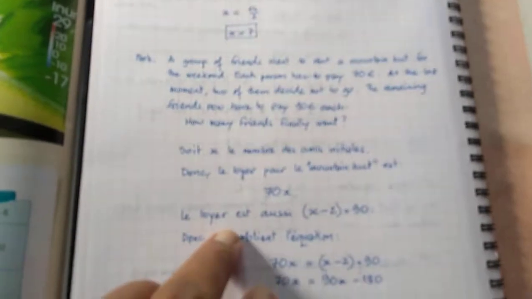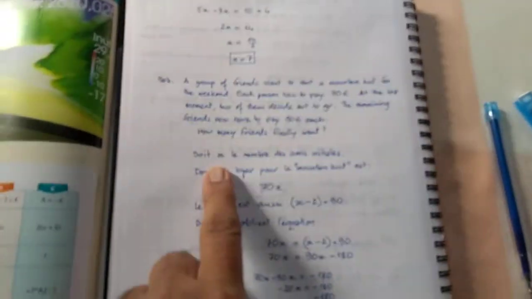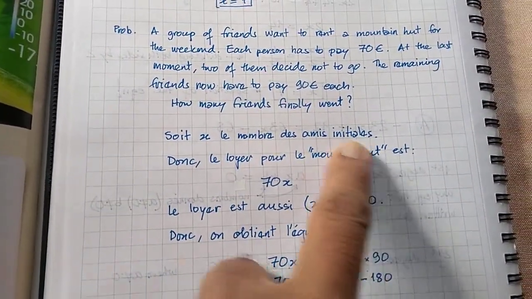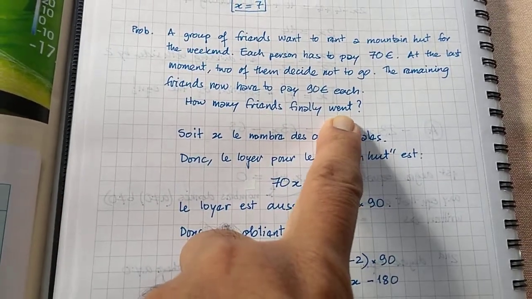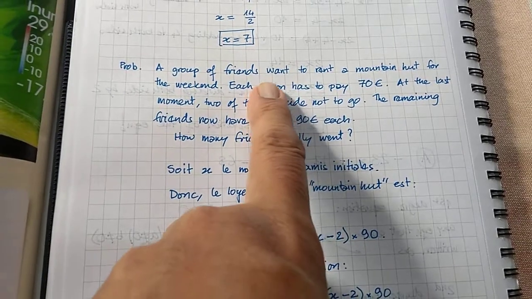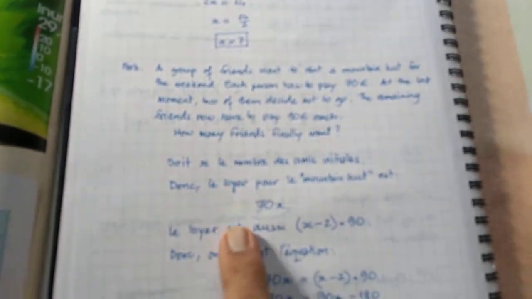Okay. Now, this problem can be solved in another way also. So I will do that. Here we have taken "soit x le nombre des amis initial". But they actually want how many friends finally went. So why don't we take that as our unknown rather than the number of friends who initially decided to go.